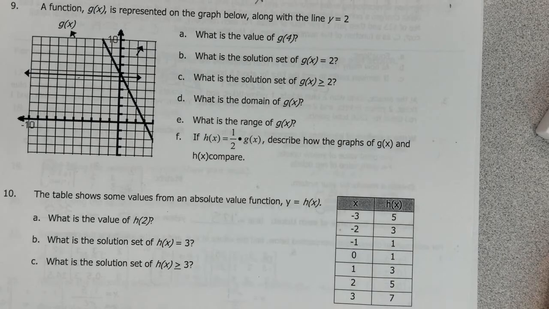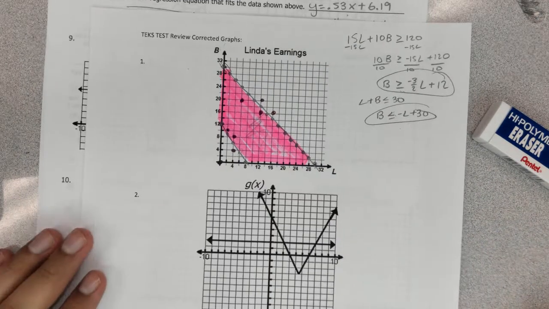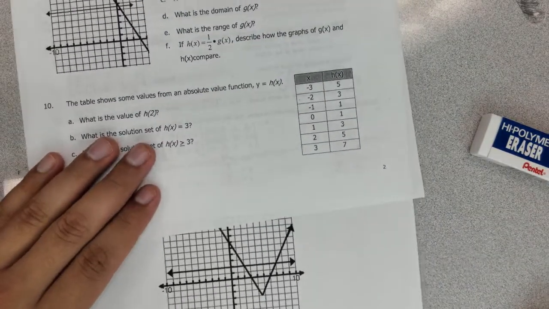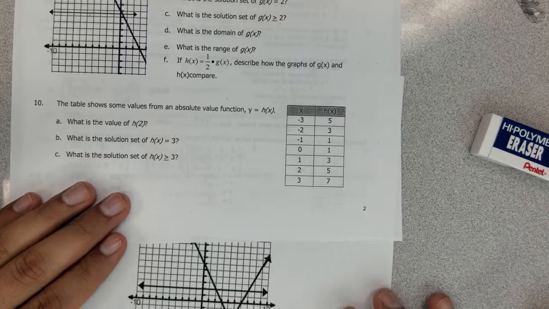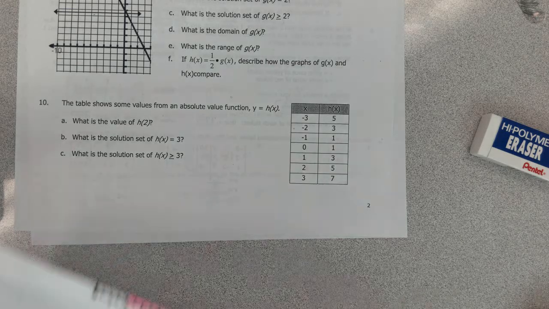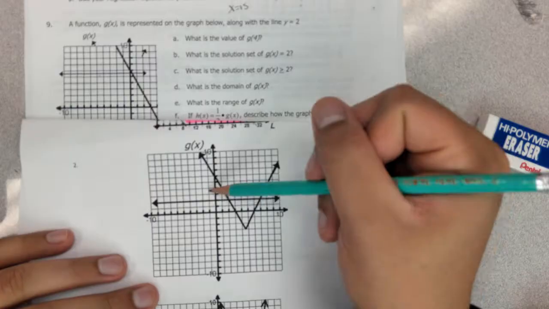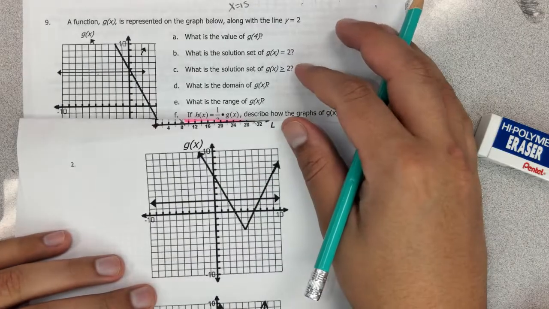Alright, now for number 9. The graph didn't print out correctly, so this should be the correct one.